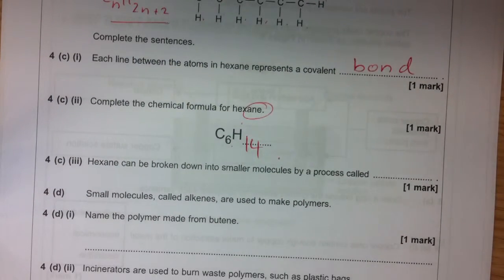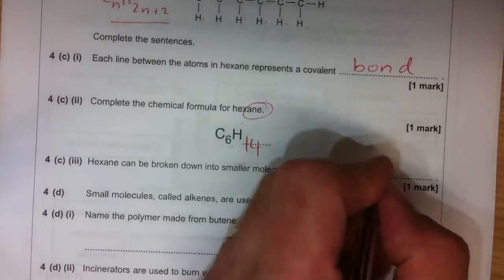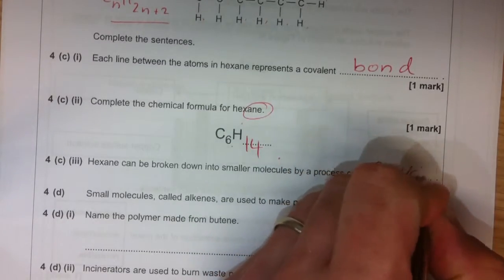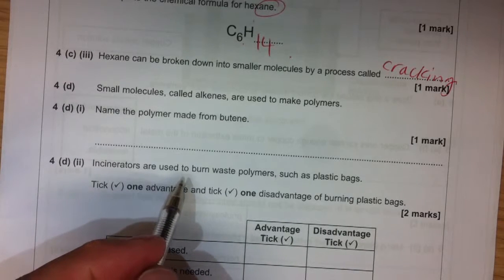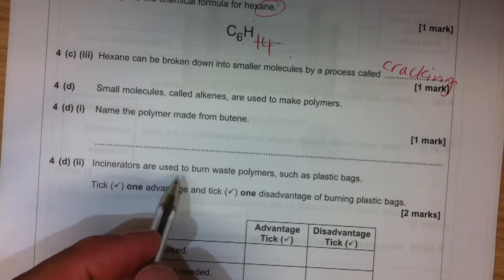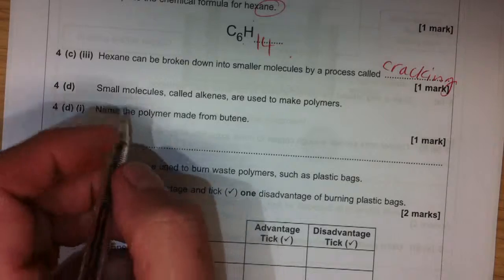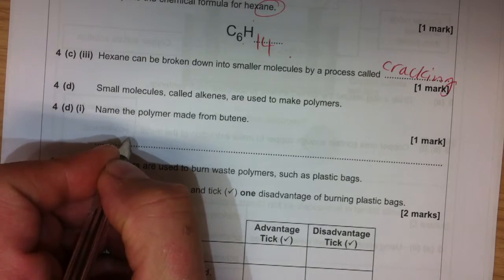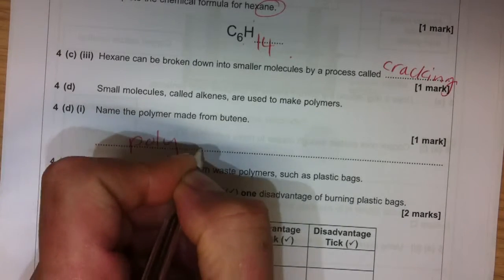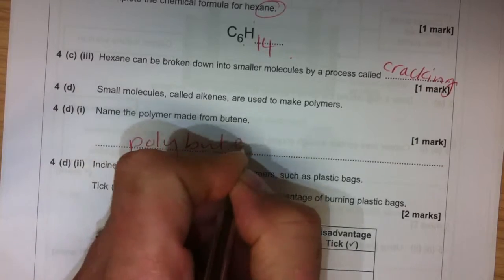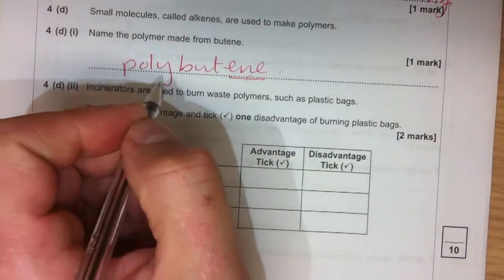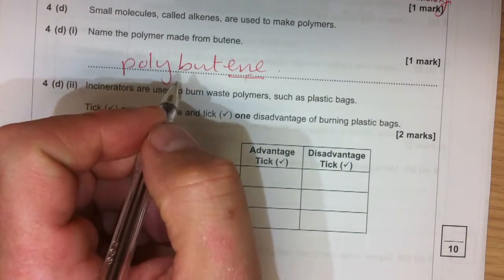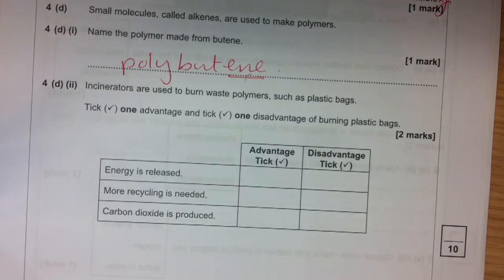Hexane can be broken down to smaller molecules by a process called cracking. Okay. Small molecules called alkenes are used to make polymers. Name a polymer made from butene. It's going to be poly. You just stick poly on the front. Polybutene. Yeah, it could be anything. Doesn't matter, just stick the poly, as long as it's an ene: polythene, polybutene, polypropene, doesn't really matter, just stick the poly on the front.